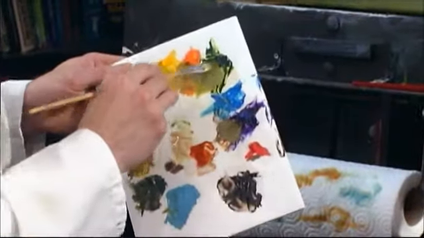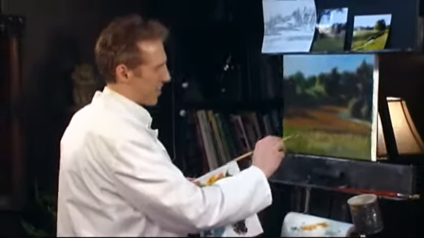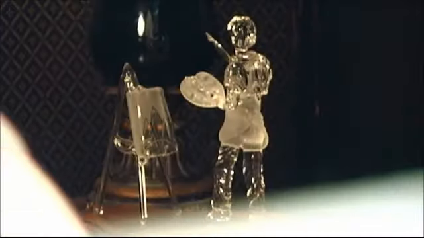And then we reach our final destination. That's right, it's the easel, where all the magic happens, and everything that we've done so far is finally put to good use. But we don't stop there.